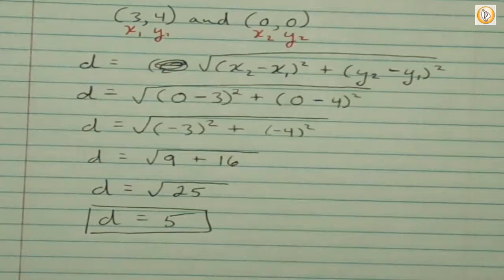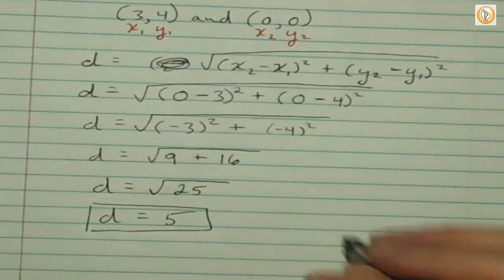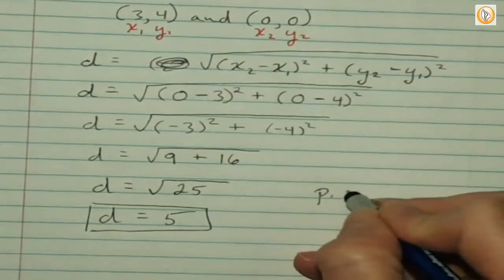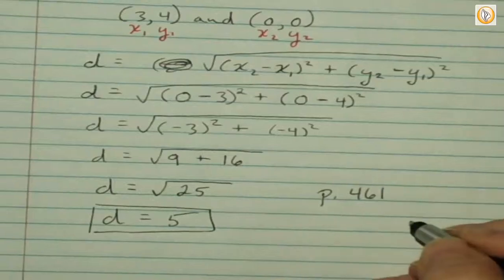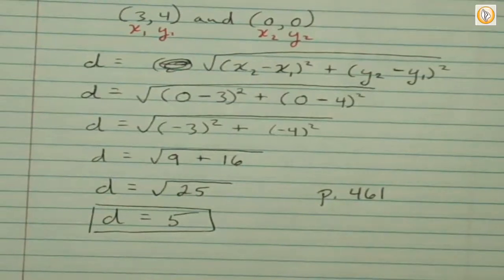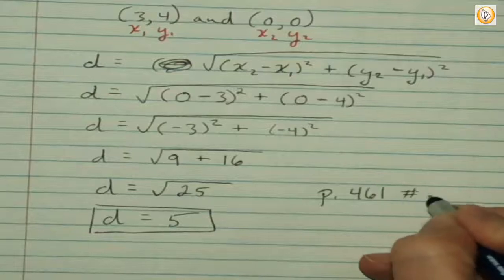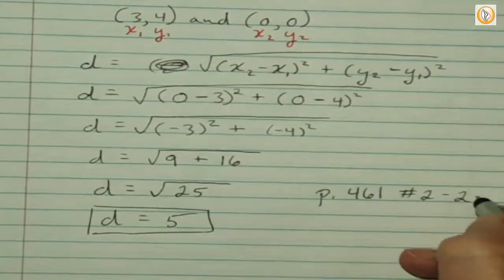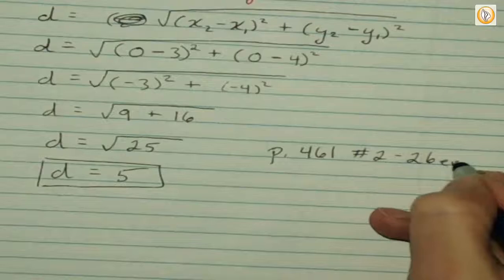Y'all ready? All right. Let's do page 461. Numbers 2 through 26 even.